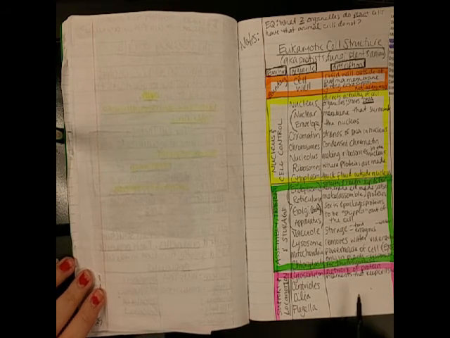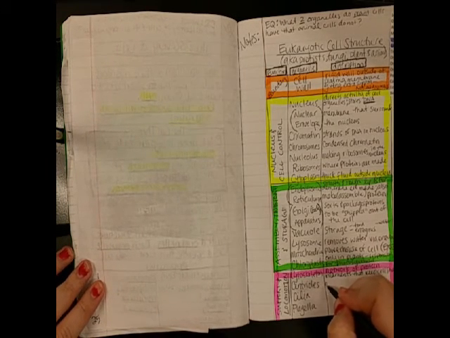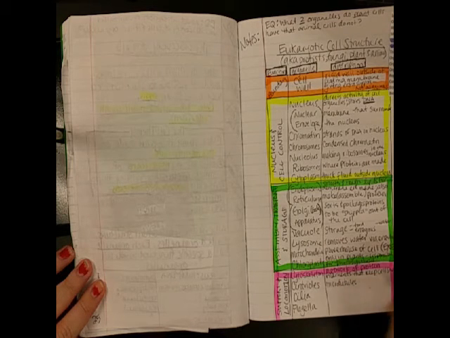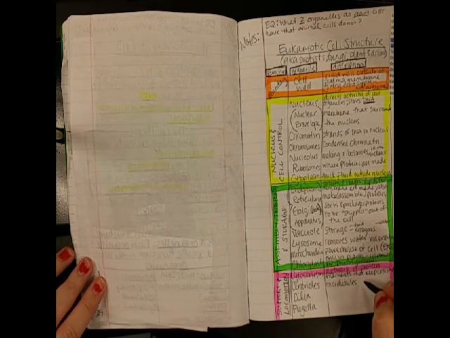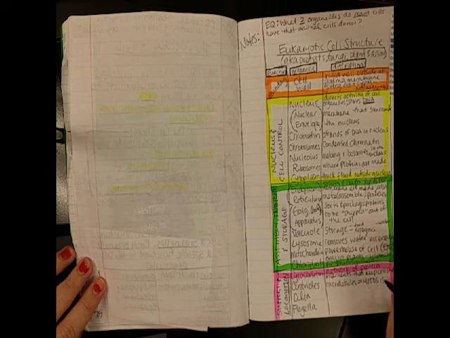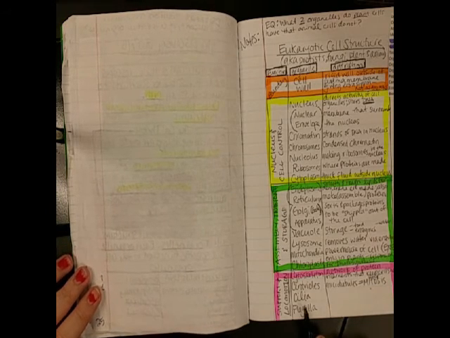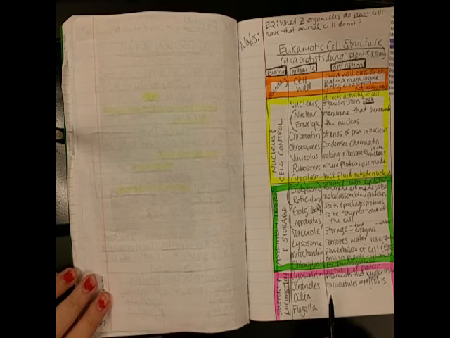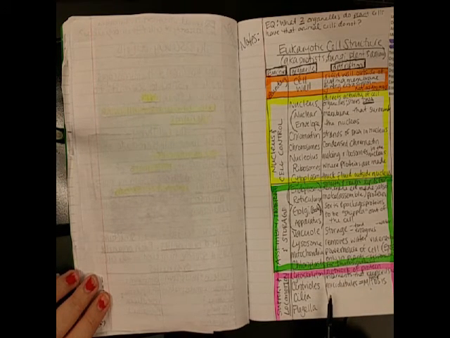Centrioles are made of microtubules, and those microtubules, which are like small tubes, they help with mitosis. That's really the only thing that they do, is they're active during mitosis, which we will also learn about.